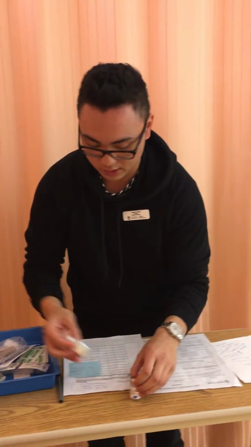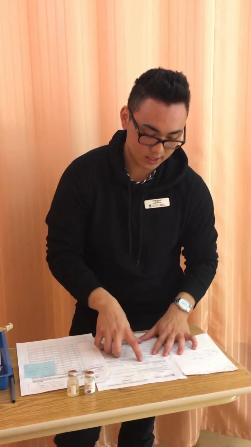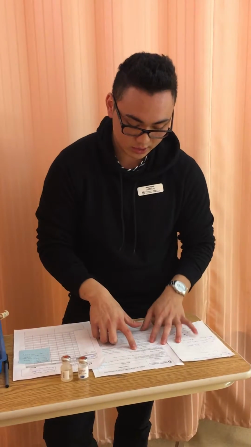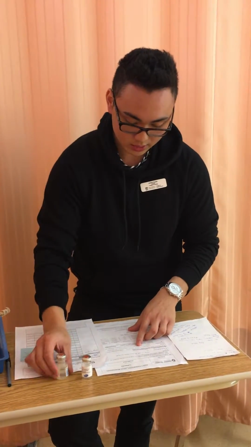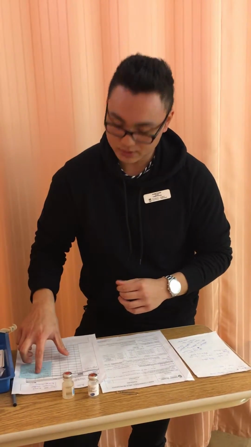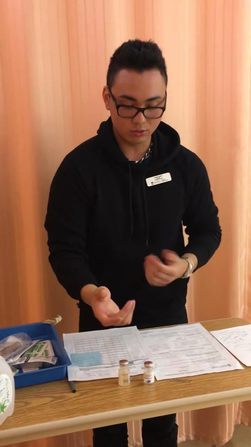Now we will do our reconstitution. It says that for a 1 gram vial we would have to add 10 milliliters of sterile water for injection. So we have sterile water here, and that final concentration would be 96 milligrams per milliliter. And according to my calculations, after reconstitution, we would draw up 7.9 milliliters.